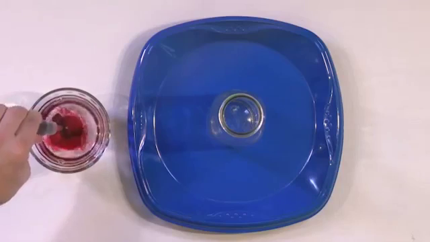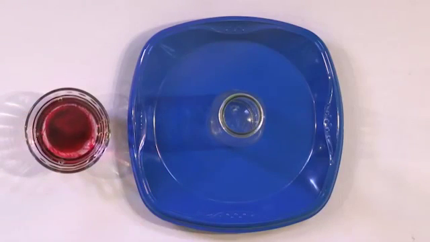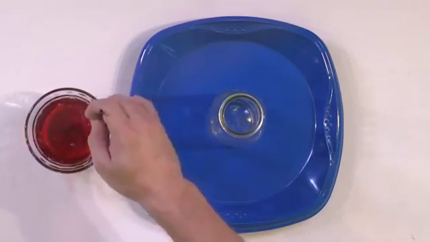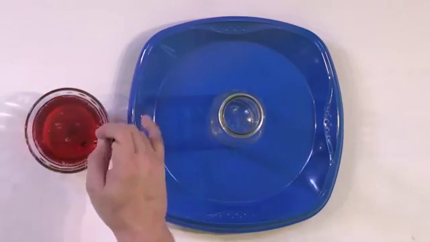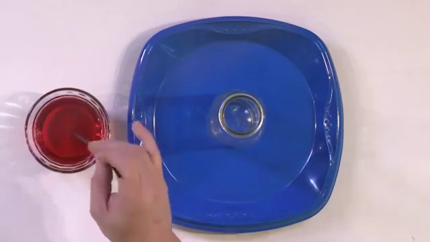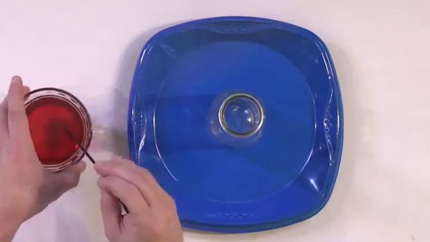So we'll go ahead and be generous. We want it to show up. So we'll put probably 3 or 4 drops, something of that nature, on there. And we'll just kind of stir it up. So now we have a nice crimson color there. This is not Kool-Aid though, this is alcohol. And we'll see how that reacts, or if it floats or if it sinks on top of the other liquid layers.